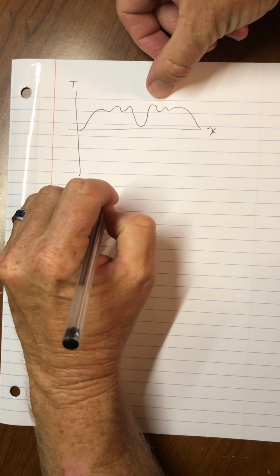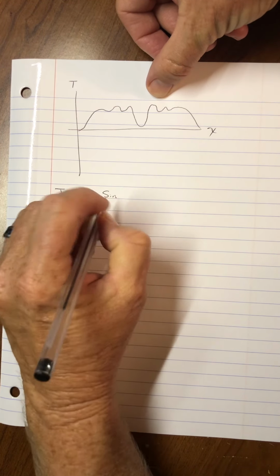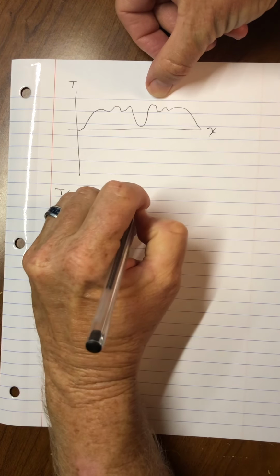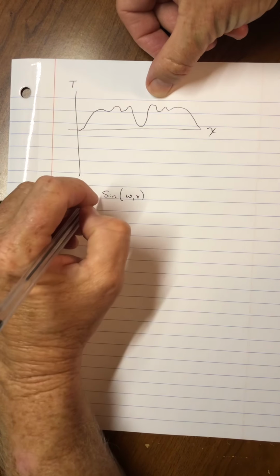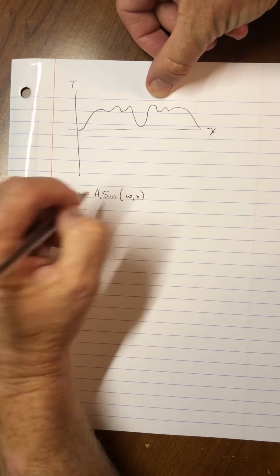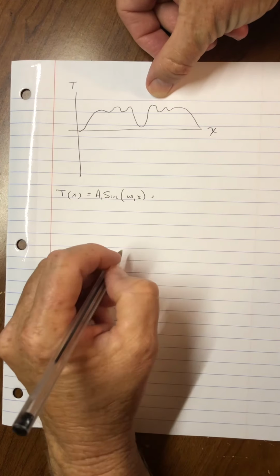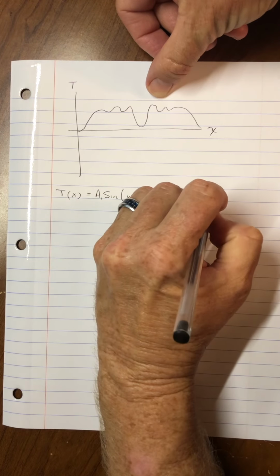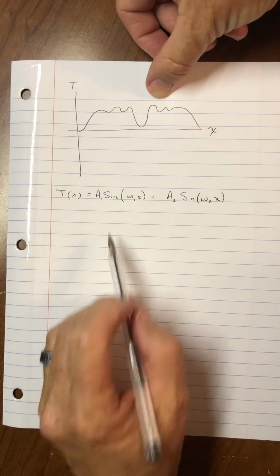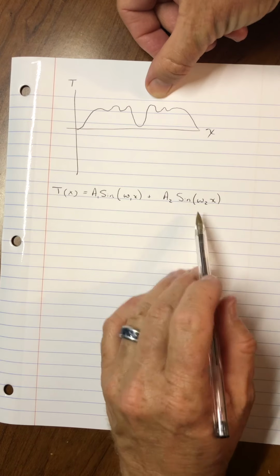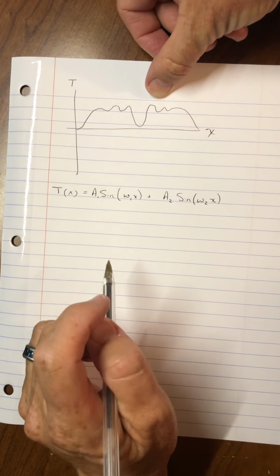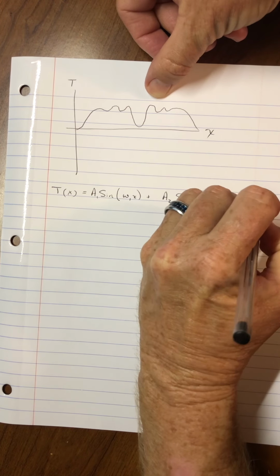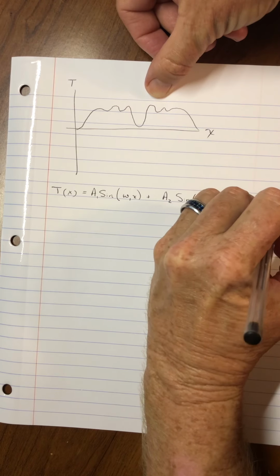It would be a sine of some frequency, let me call it omega 1 x, and it would have some amplitude, let me call it amplitude 1. And then there would be another variational frequency. It might have a different amplitude, probably does if it's in a very generalized complex function. And then we would have another one. And let me stop at 3.